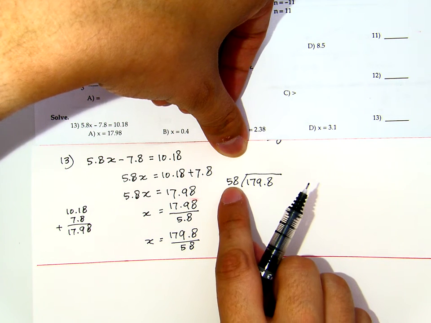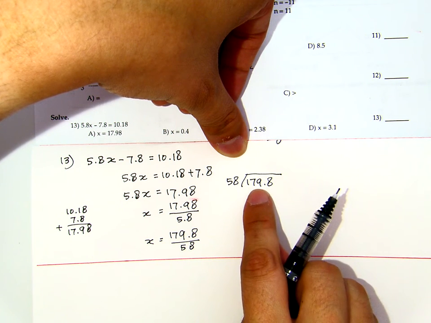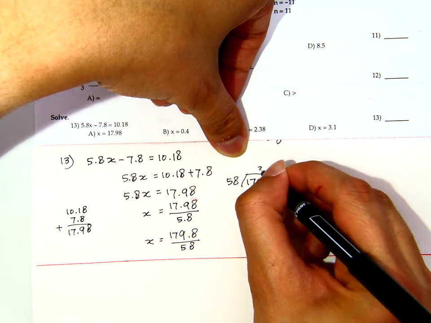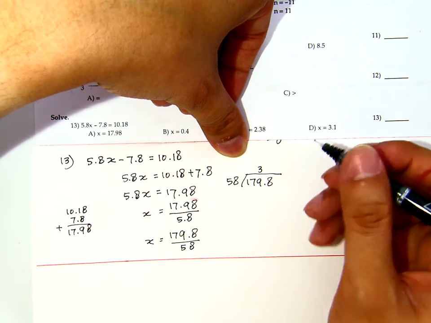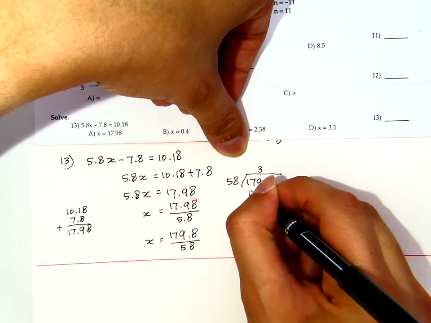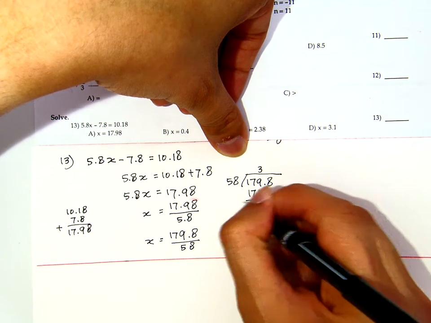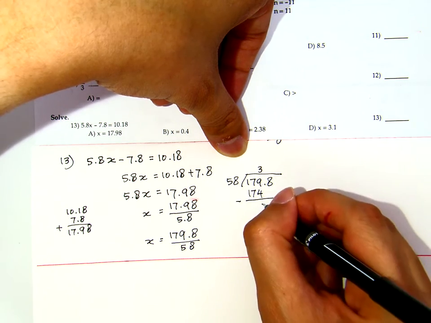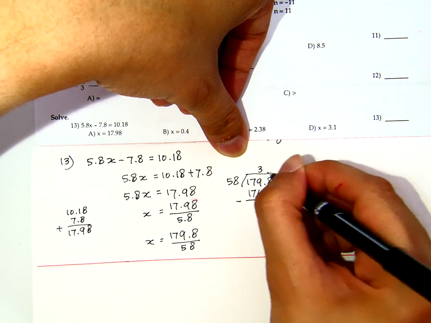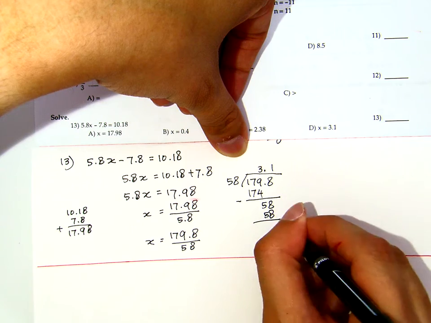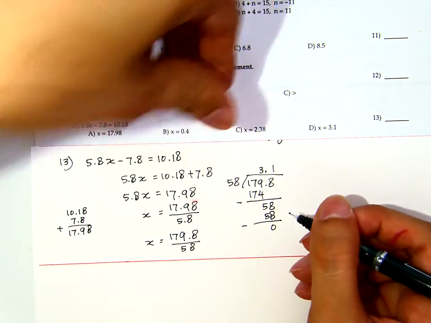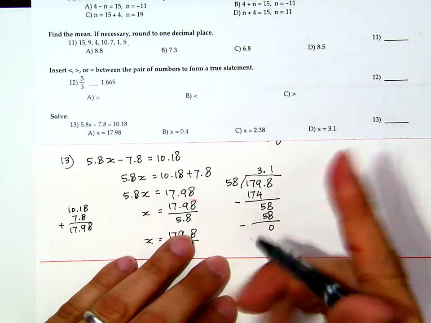This is around 60, right? Around 60 goes to around 180. I think that's 3 times, right? 58 times 3, you can compute it yourself. You will get 174. Then when I subtract, I get 8 here. So there will be 3.1. The answer is 3.1. Okay. From here, you see the answer is D.